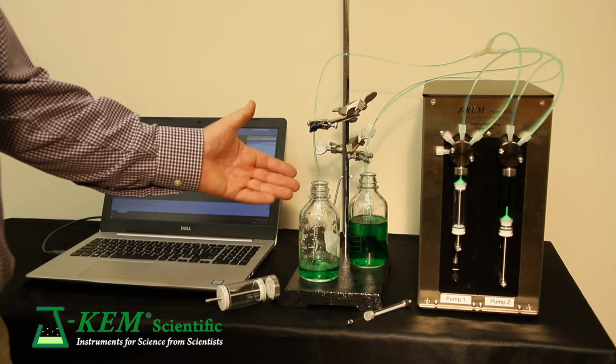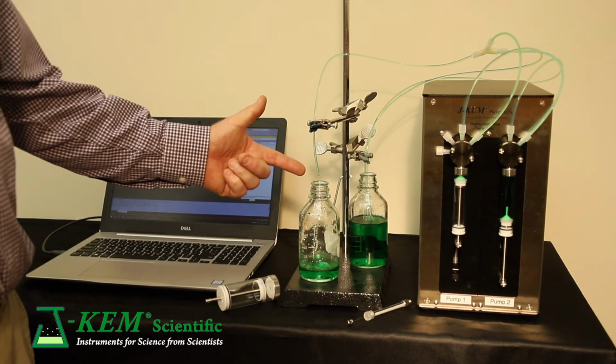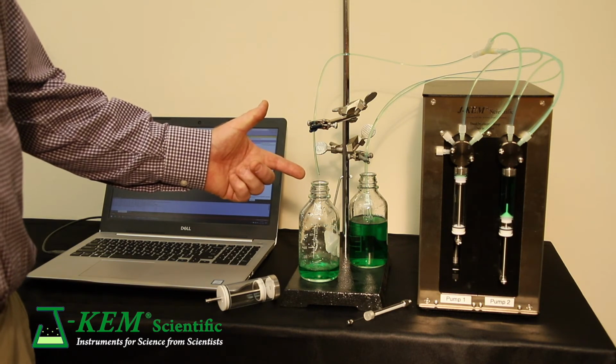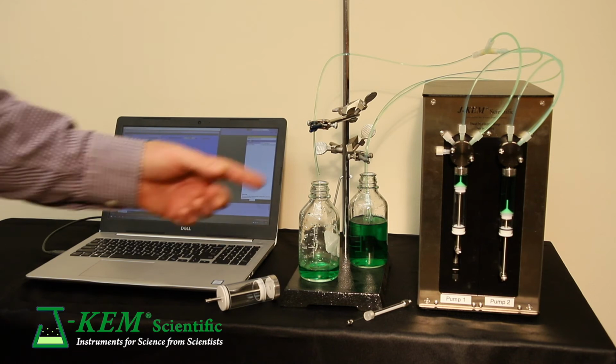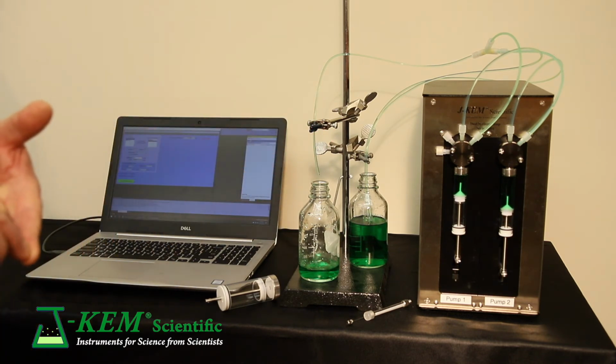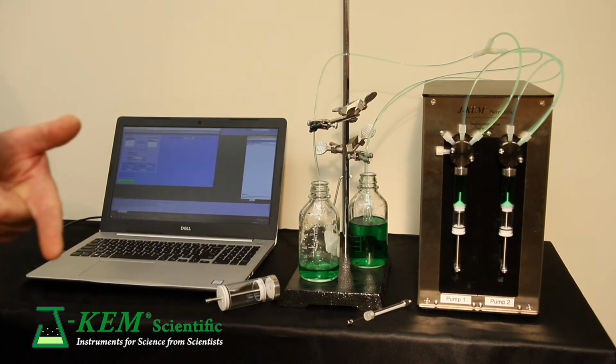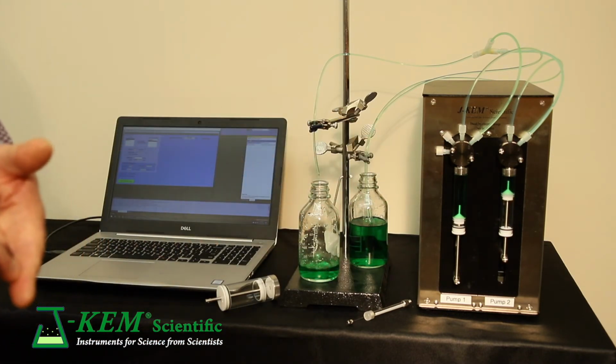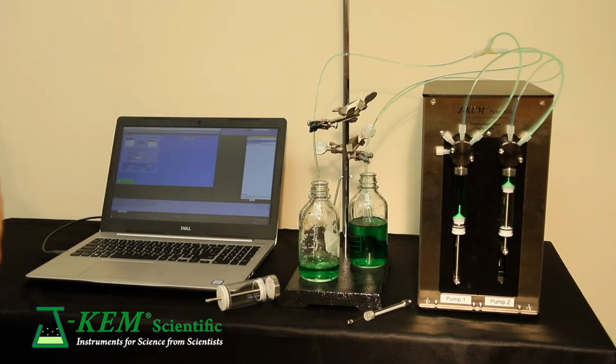So you can see there's consistent flow right now. And what happened was, as soon as syringe 1 was empty, syringe 2 picked up delivery, so there was never any break in delivery. And then while syringe 2 is delivering, syringe 1 refills.